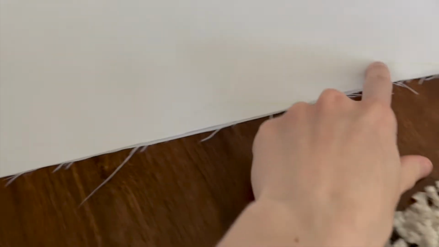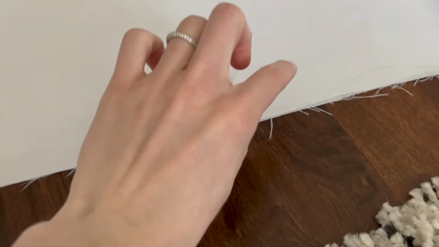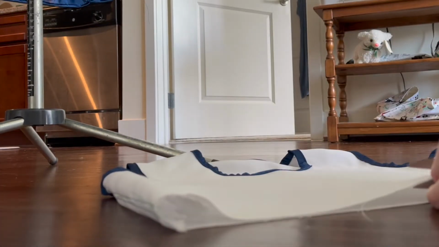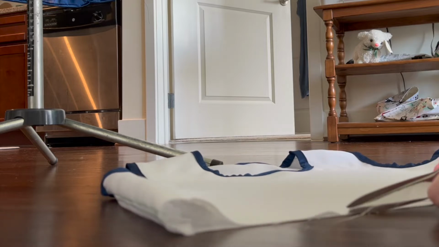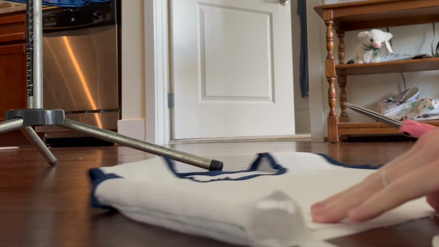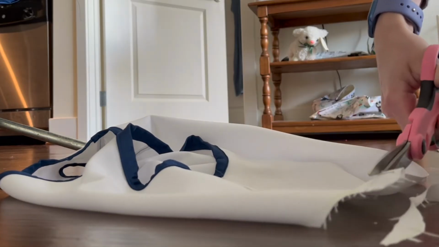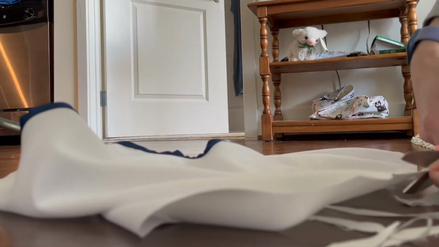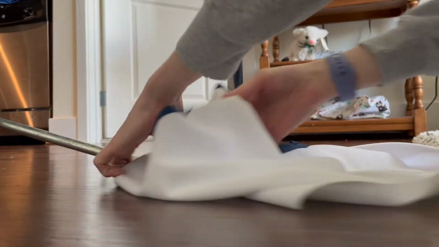So the final step for this outfit was to add that wave pattern at the bottom of the crop top. So what I did for this was I traced originally out the look that I wanted, and then I went through and cut with my scissors that shape out of the bottom of the fabric. This did take some time, as then after I did that, I went through and tried to fold the edge up.